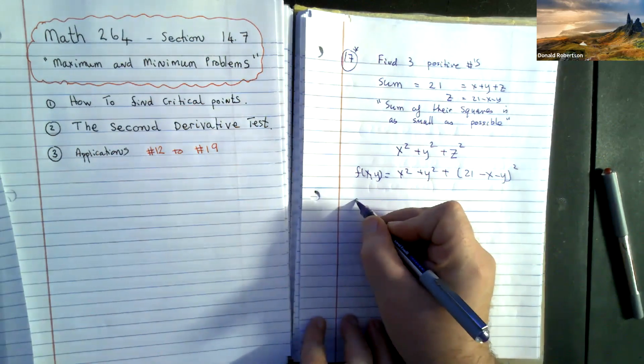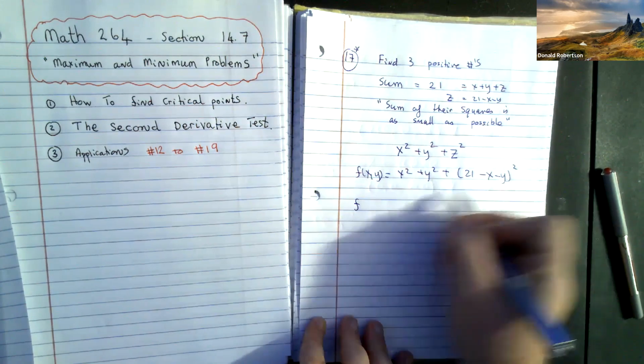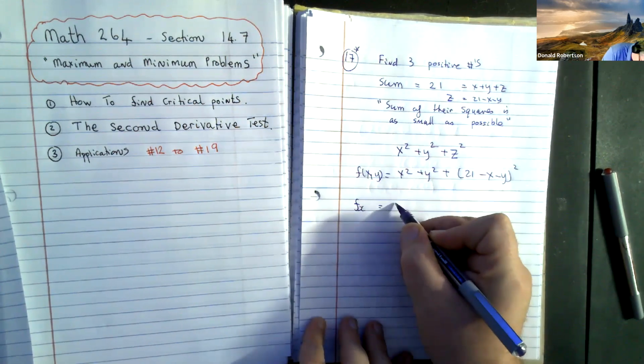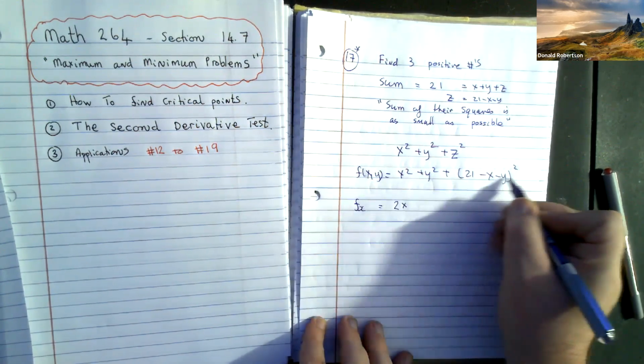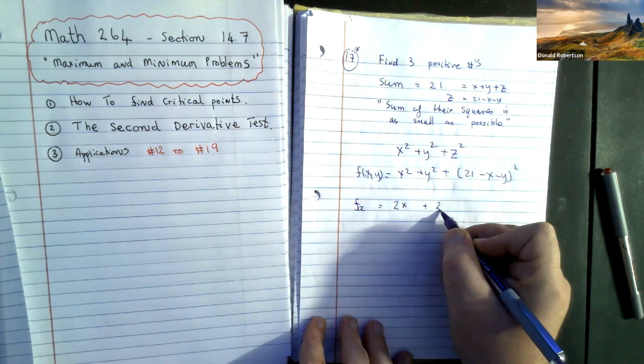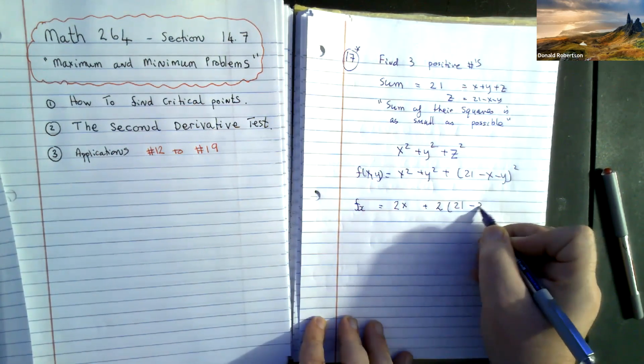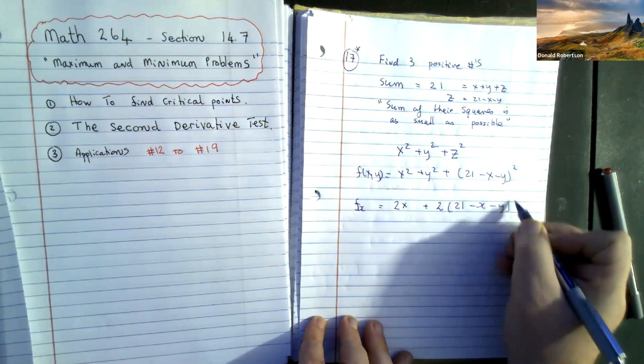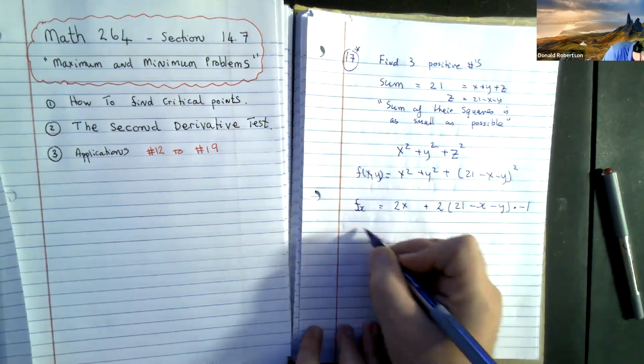So the partial derivative of this guy with respect to x. You get 2x, you get nothing, and this is a chain rule, so you get 2 lots of 21 take away x take away y to the power of 1, times a negative 1.